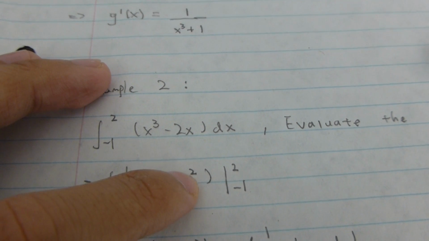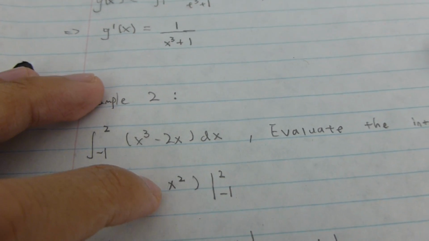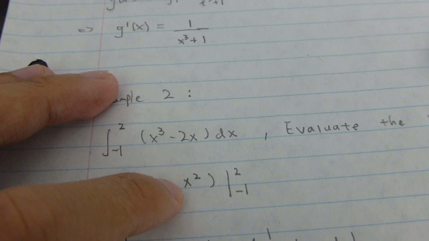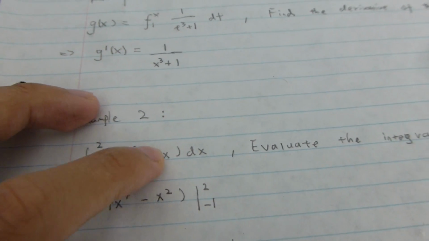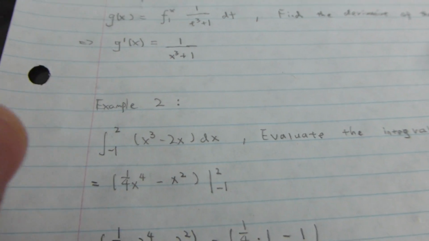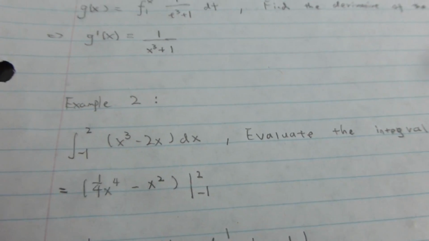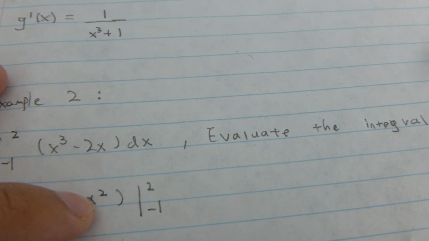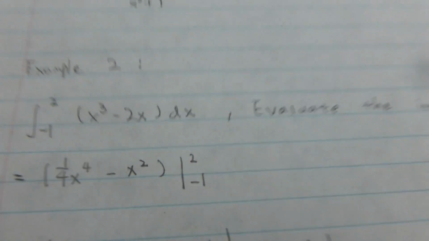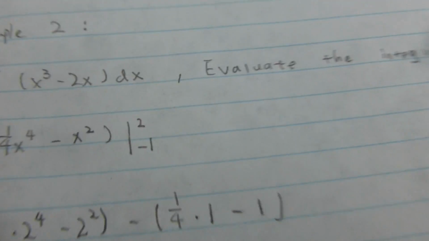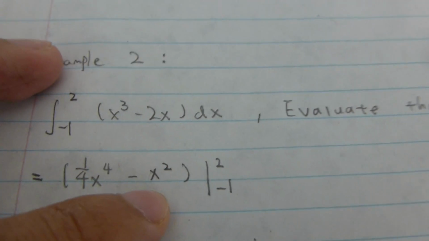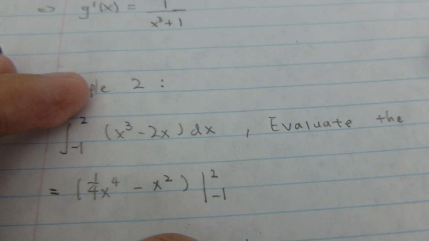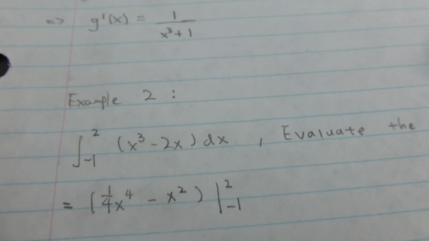We bring the 2 down, and 2 minus 1 is 1, so it's 2x. It's the same thing, so that means we are right. That's how you make sure your integration gives the right result. So after that we have the bounds 2 and negative 1. We're done with the integration.